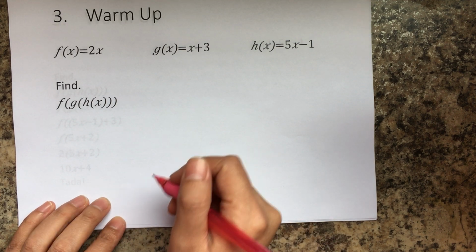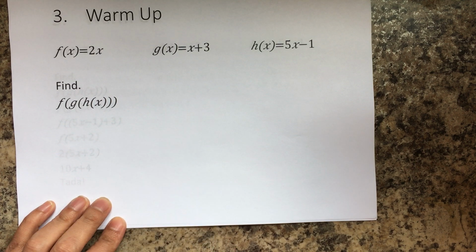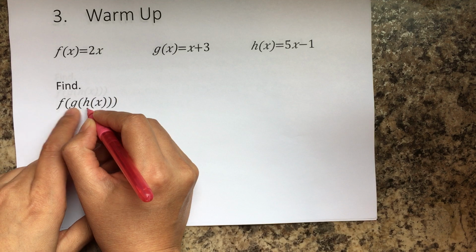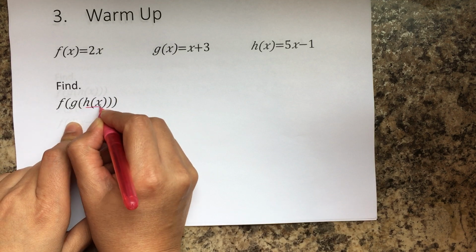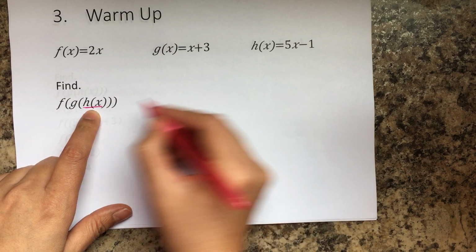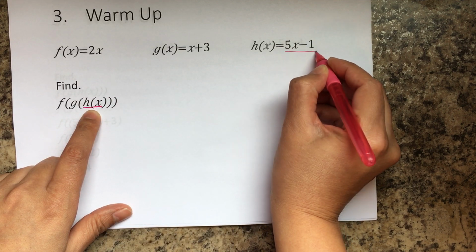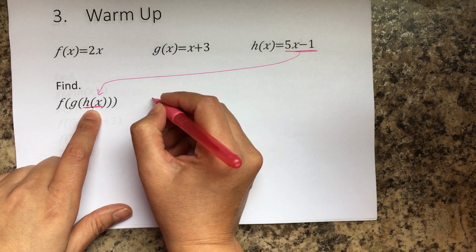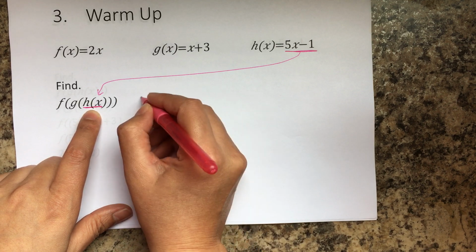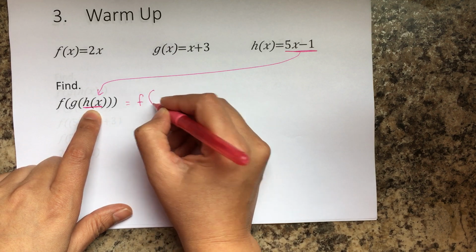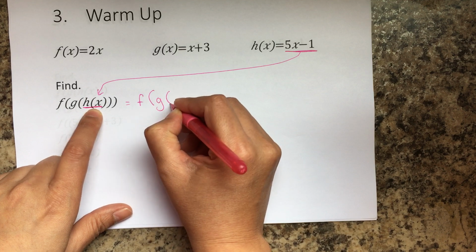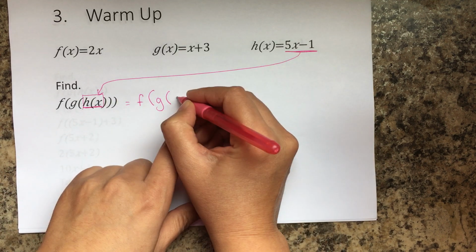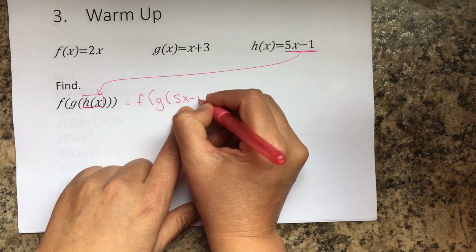Okay, so hopefully you already did it, and what we're going to do is, it says f of g of h of x. We're going to start by replacing this part, h of x, with the value of h of x. This goes in here. So we're going to write f of g of, and replace this h of x with 5x minus 1.